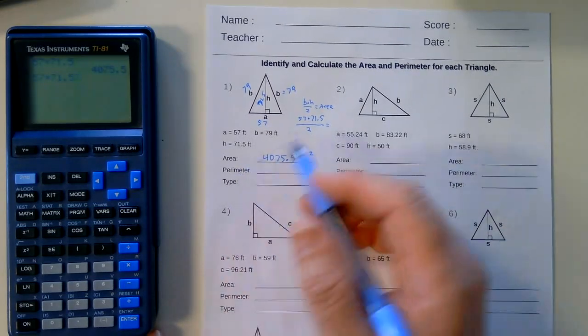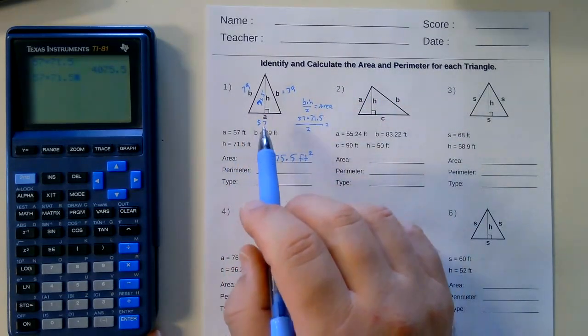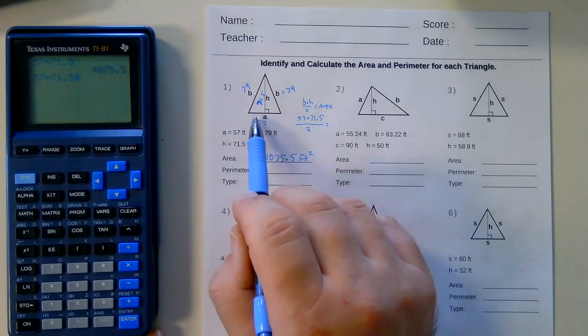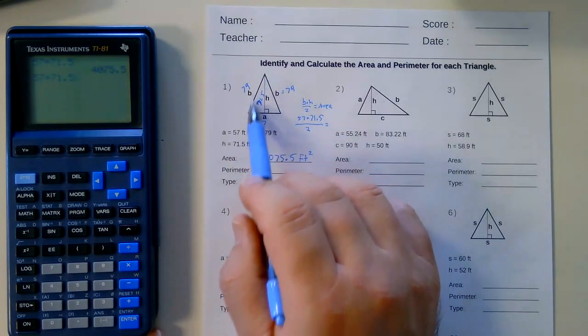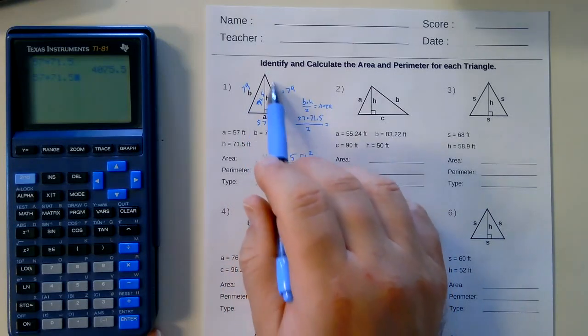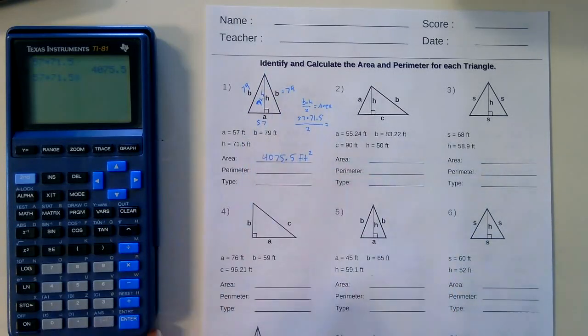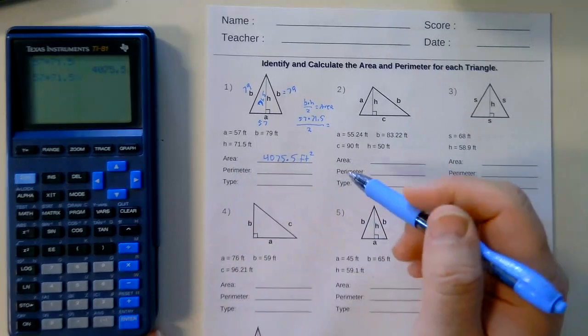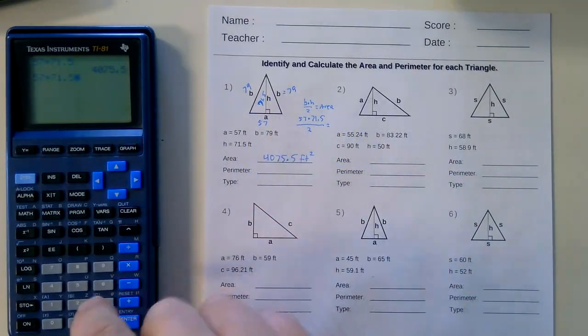Now perimeter of any triangle, like almost any figure, except for circles, all I do is add up all my sides. Side A, side B, and side B. Do not add H. H is not inside my figure, just the outsides.